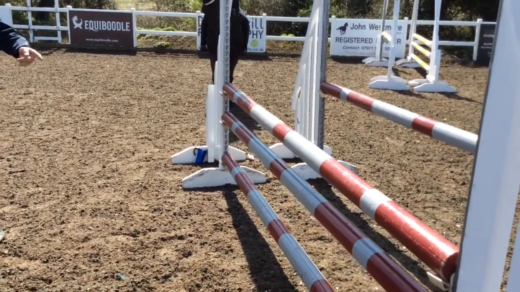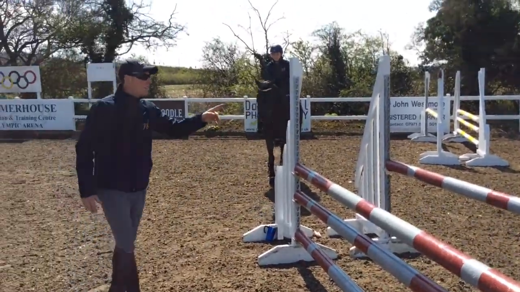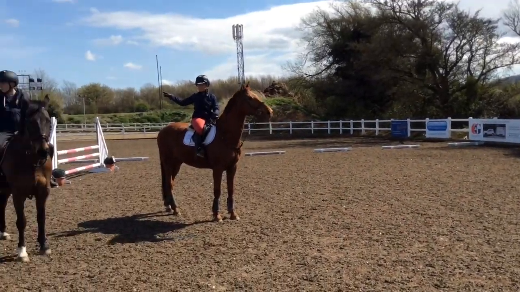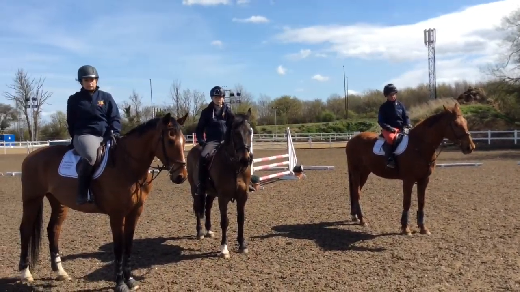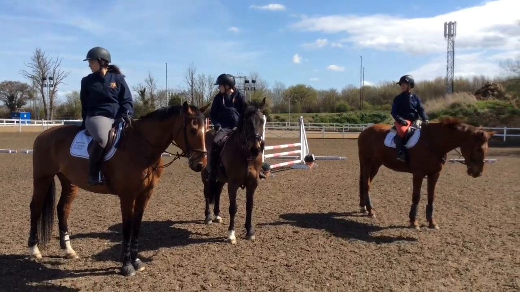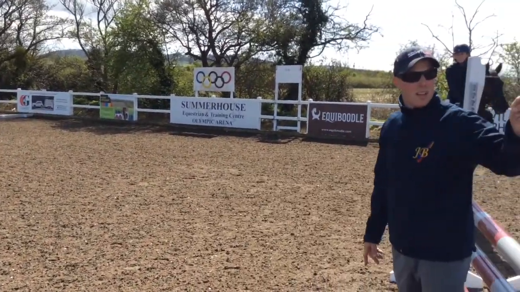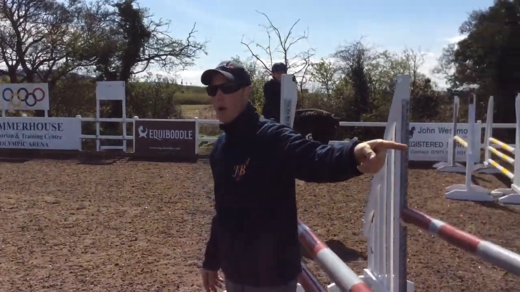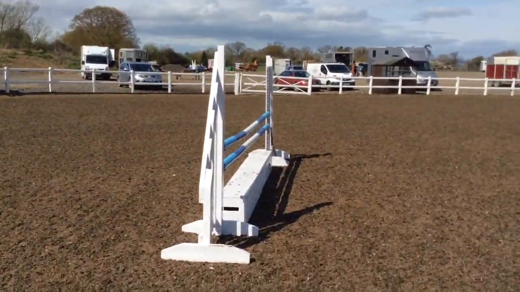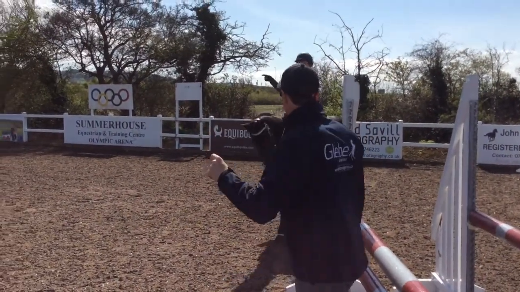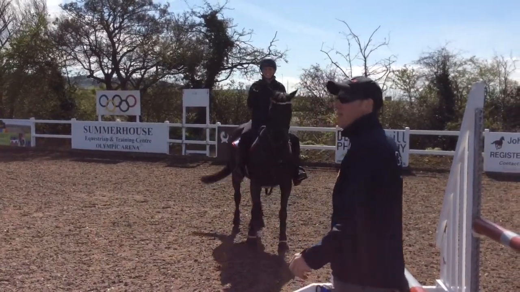So bearing in mind the whole course, which fences would you say in this course are going to be your bogey fences? Stile, because it's a stile and horses don't jump the stile very well, but also because of the position of the stile. What else? Number 4, because it's got a block under it and horses don't like that, and also the whole related distances. Yeah, number 1 to 9.